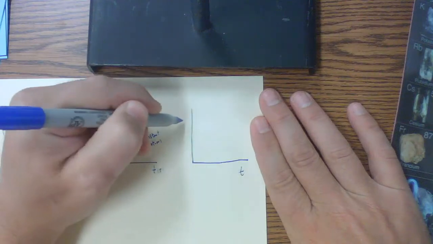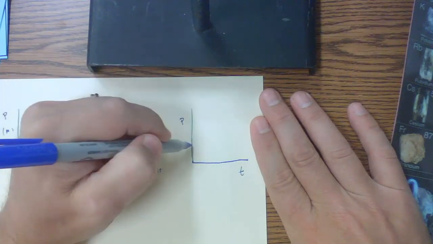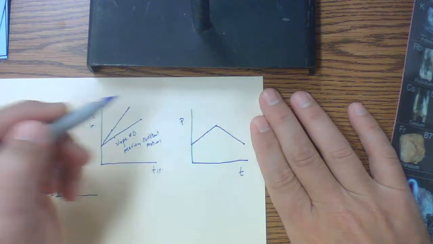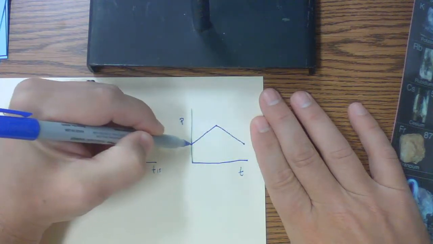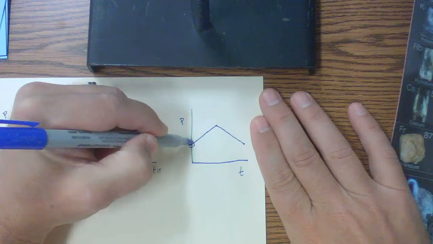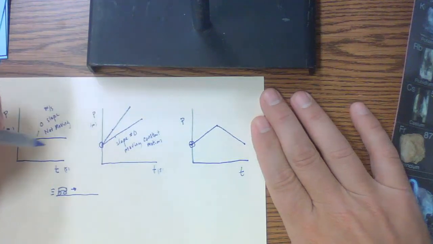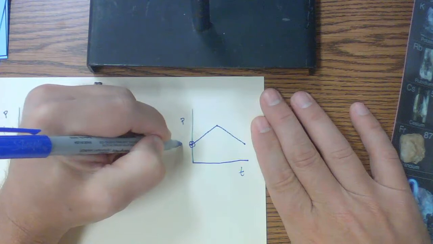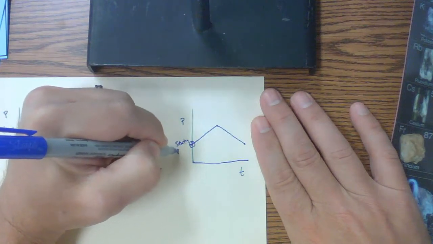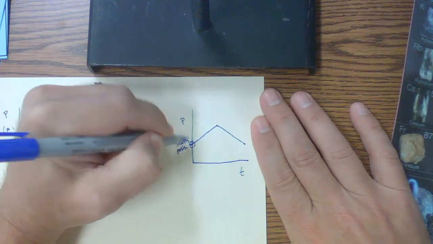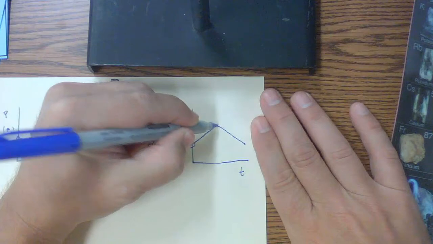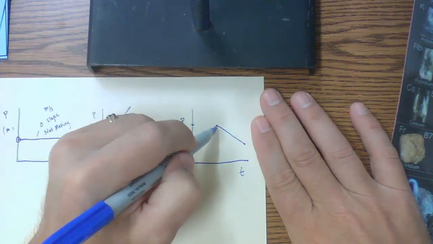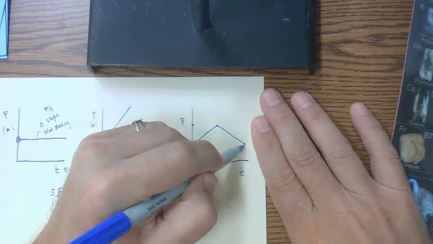So here's our time, here's our position. Let's say we slope this way, but then we slope back this way. So this said that we moved from this starting position. This is always our starting position wherever our graph starts. We're moving away from our starting position out here to some maximum position, and then we start to move back towards our starting position.